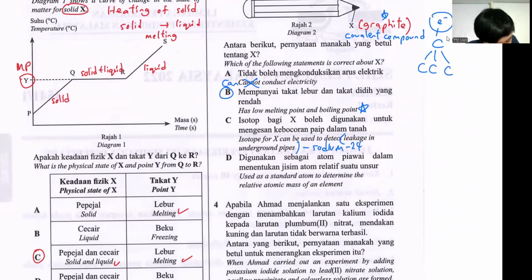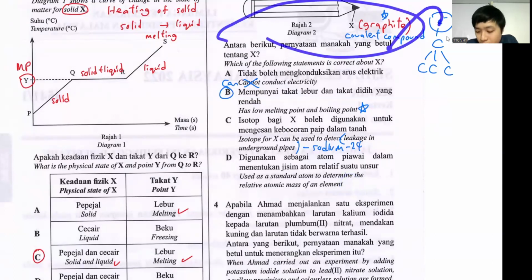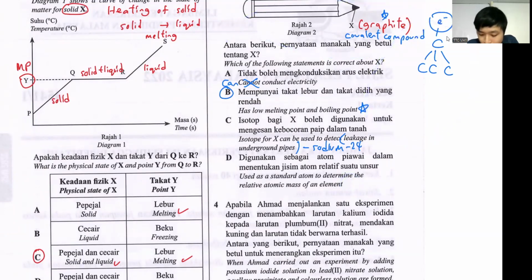But because it's not like a singular atom, this one contains the whole picture. Carbon 12 is only one atom, if it's for D. But this one is the whole structure of graphite. It's not talking about one carbon 12. Okay, it's an interesting question for question 3.